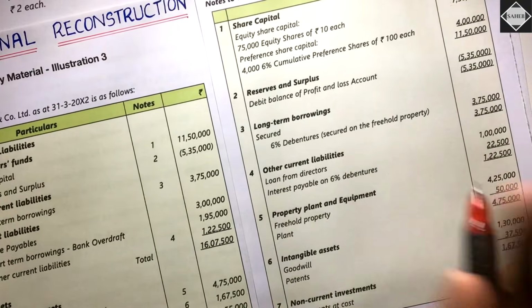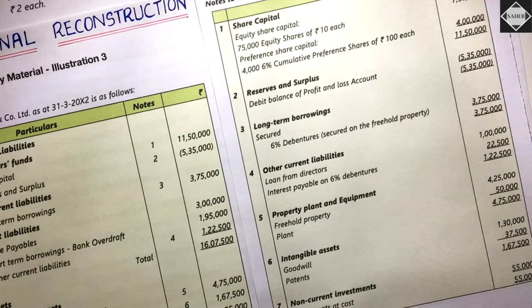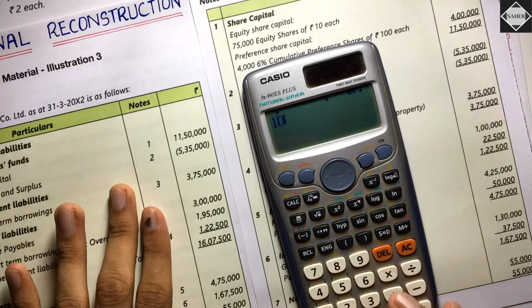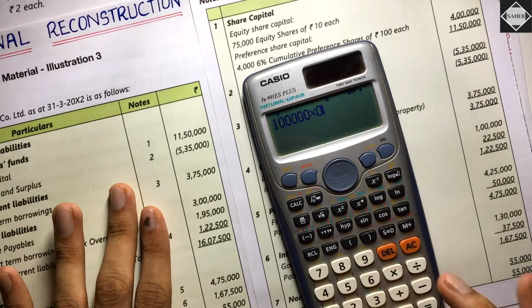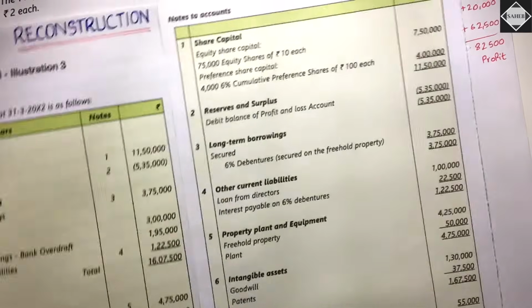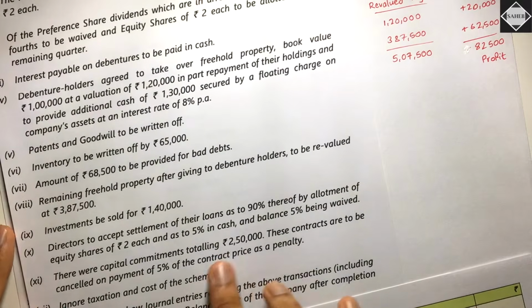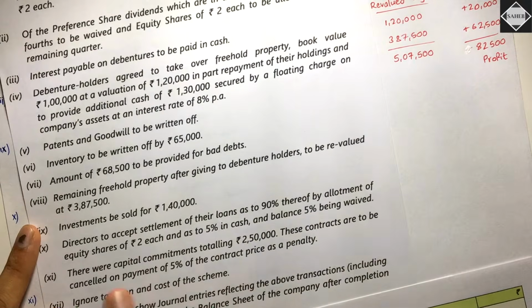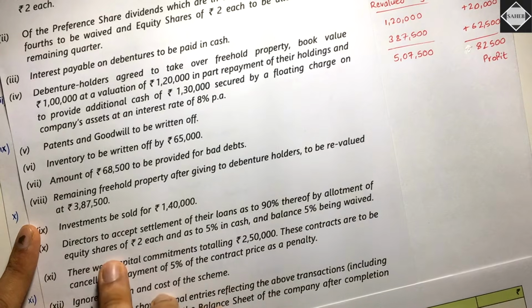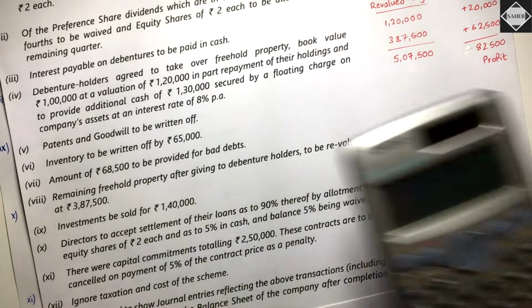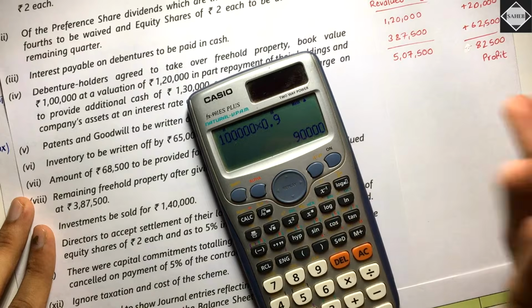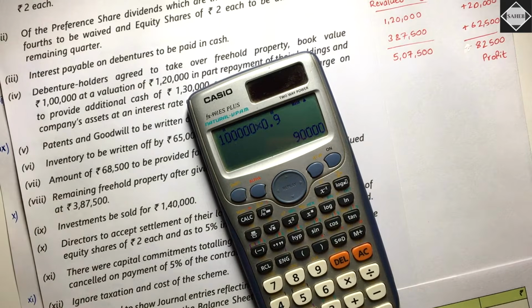So this entire 1 lakh is the liability. Of this 1 lakh, 90% is settled by allotment of equity shares. So that's 90,000 worth of equity shares we have to give to directors.